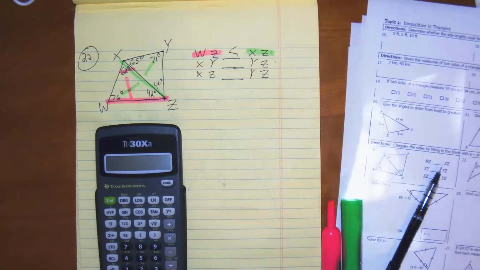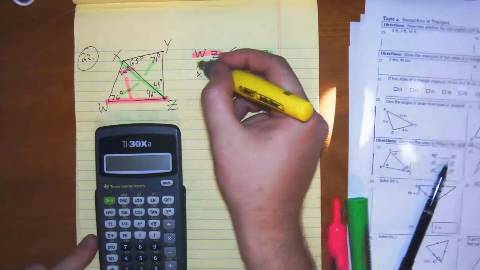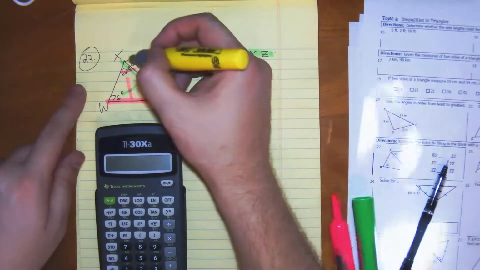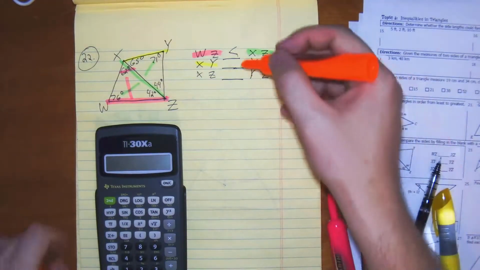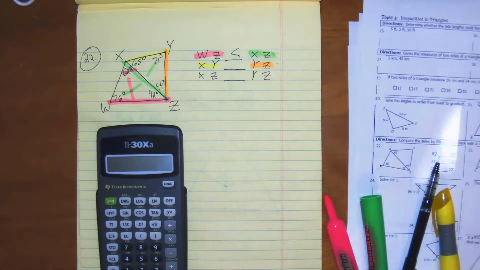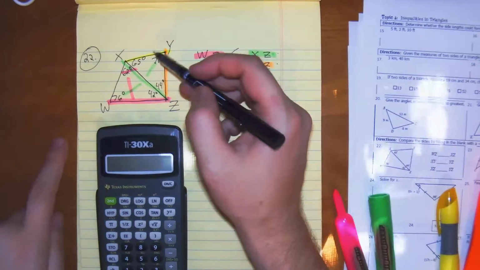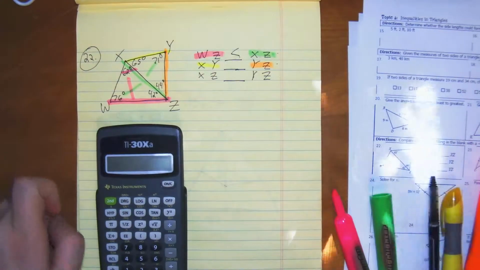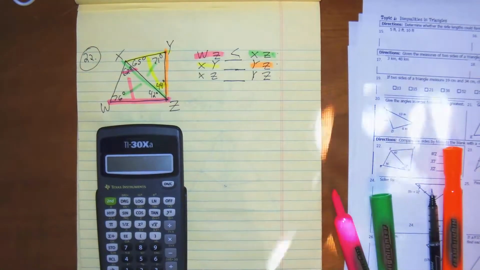And then from here we have XY being compared to YZ. So XY, I can use this. We have XY. XY is being compared to YZ. XY is projecting from, let me use the yellow to show this, it's being projected from 44 degrees.